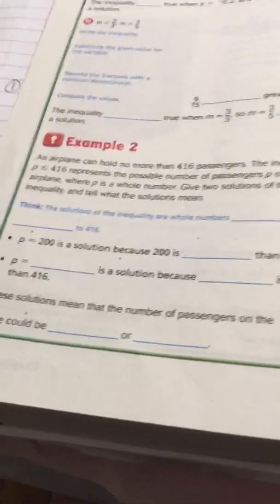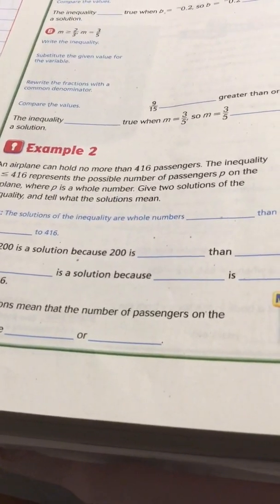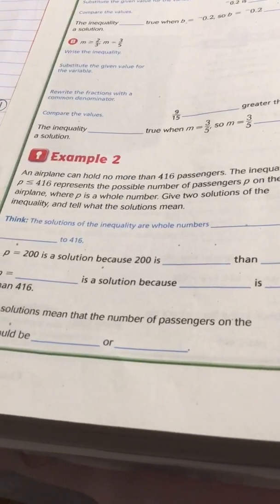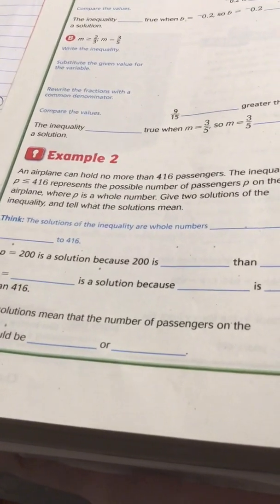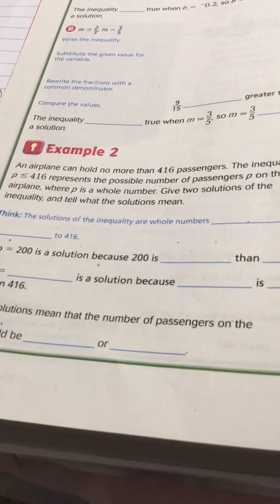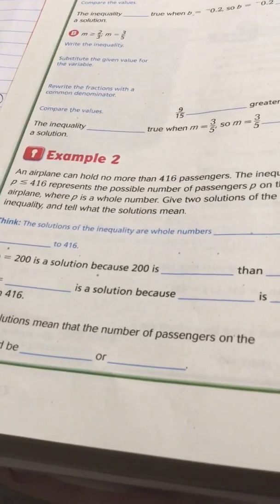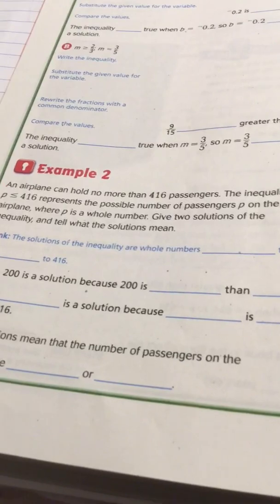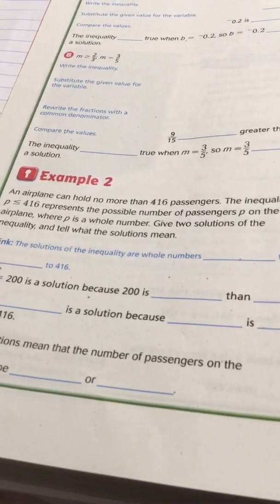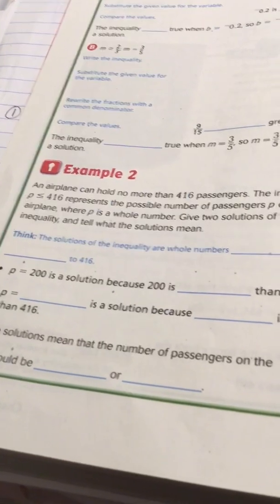They're giving us another example. They're telling us an airplane can hold no more than 416 passengers. The inequality P is less than or equal to 416 represents the possible number of passengers P on the airplane, where P is a whole number, since you can't have half of a person. A person is still a person. Give two solutions of the inequality and tell what the solutions mean.